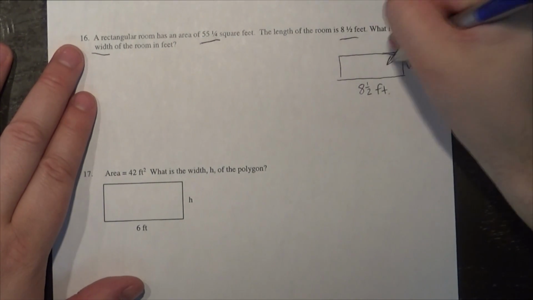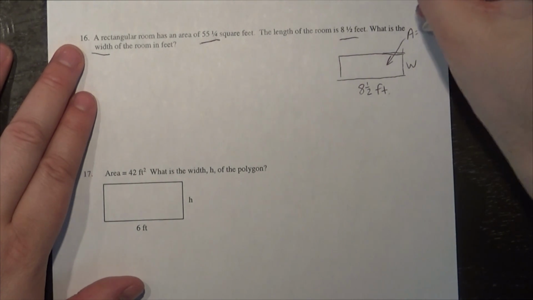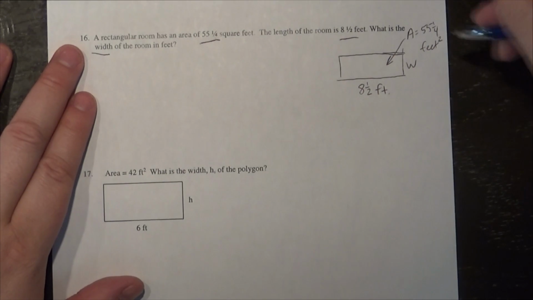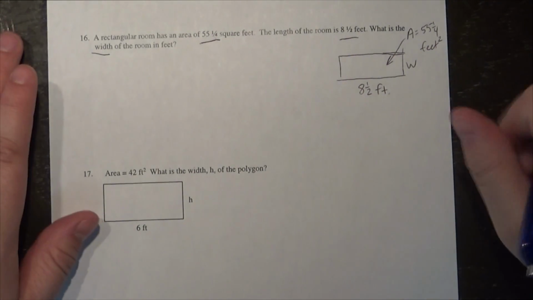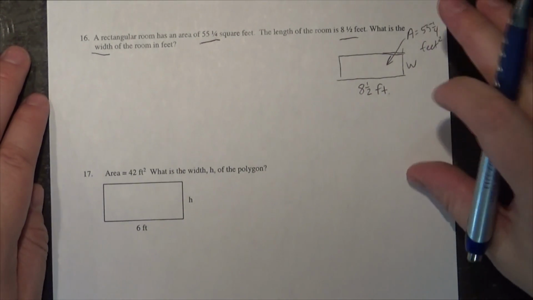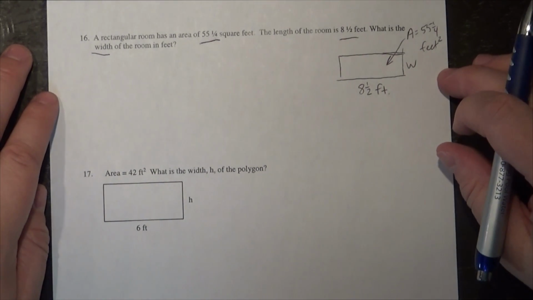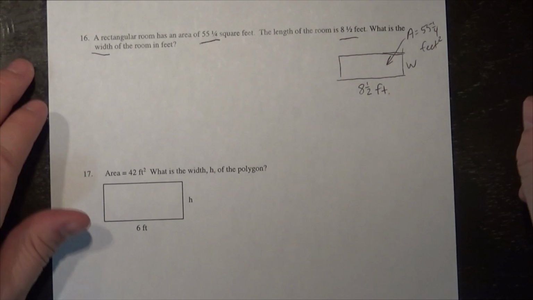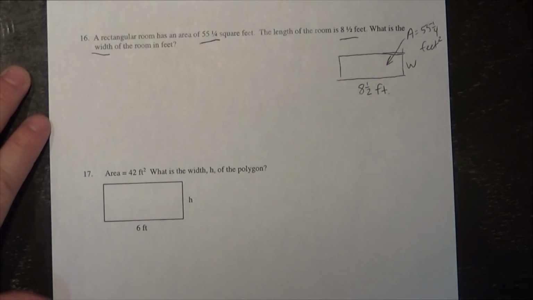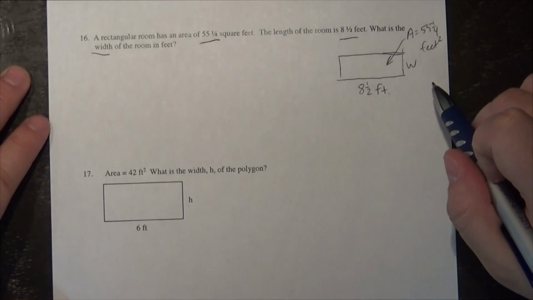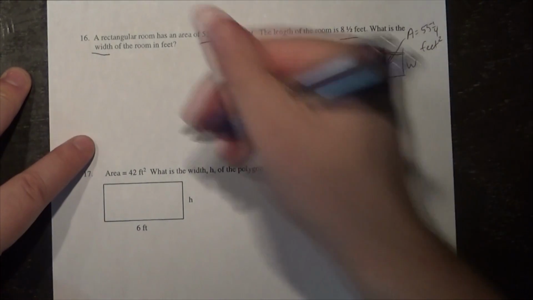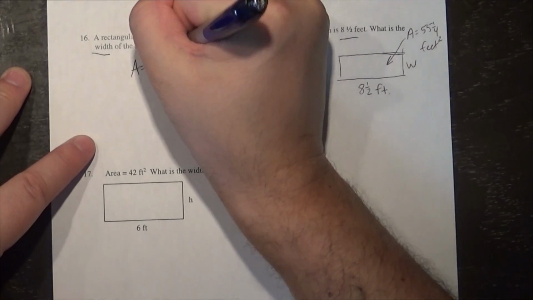And then the area, which is the measurement of the inside, equals 55 1/4 feet squared. We always square area, so that makes sense. So I can do a drawing if that is necessary. Some of you will find you don't need a drawing and you don't want a drawing, so don't use a drawing. It's totally up to you. But I do know I need to find the answer to this by plugging it into my area formula for a rectangle or for a parallelogram, which is area equals base times height.